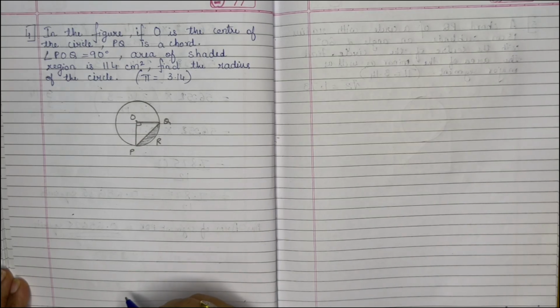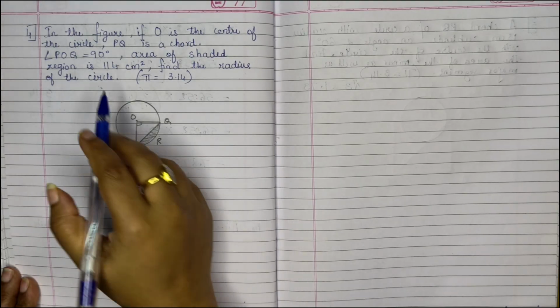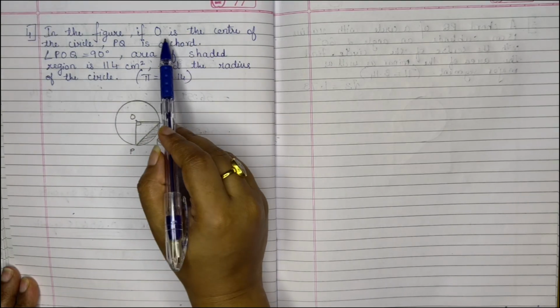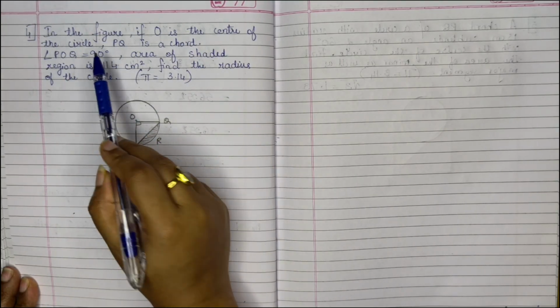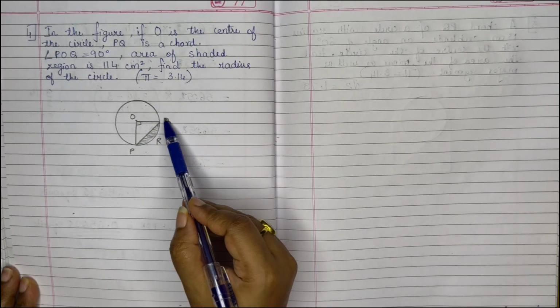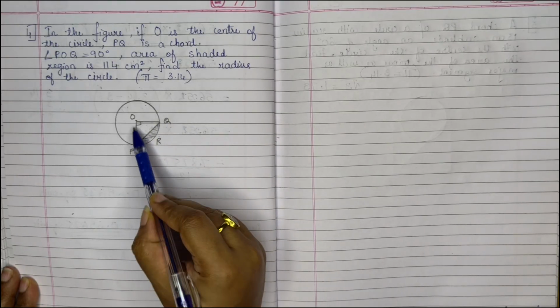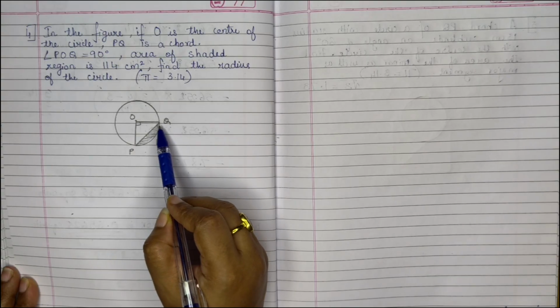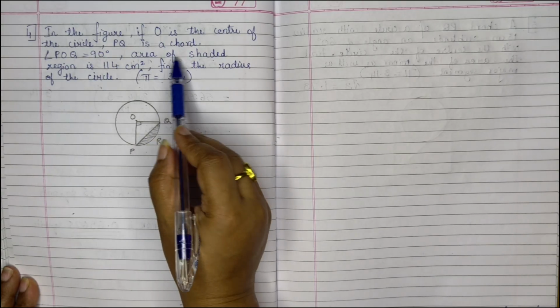Now see the fourth sum. In the fourth sum, in the figure, O is the center of the circle, PQ is the chord, and angle POQ is equal to 90 degrees. Area of the shaded region.